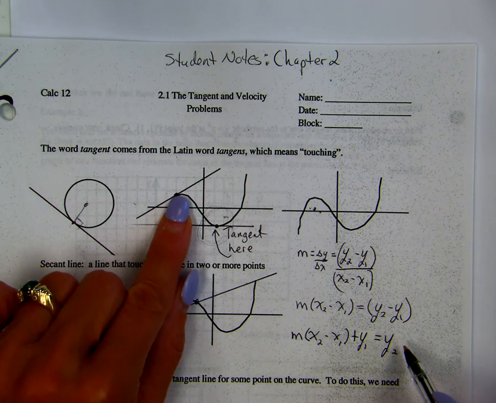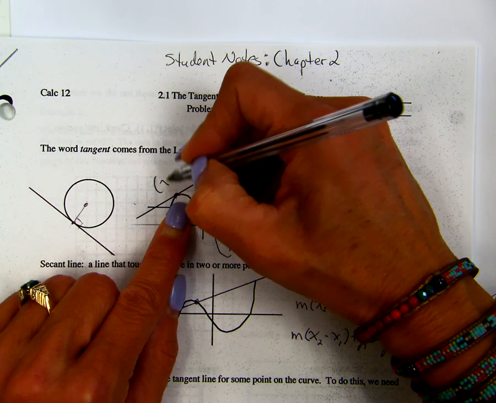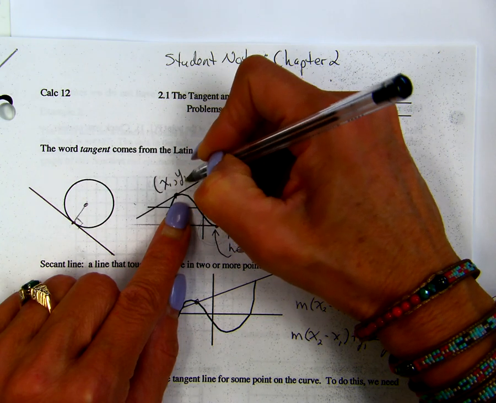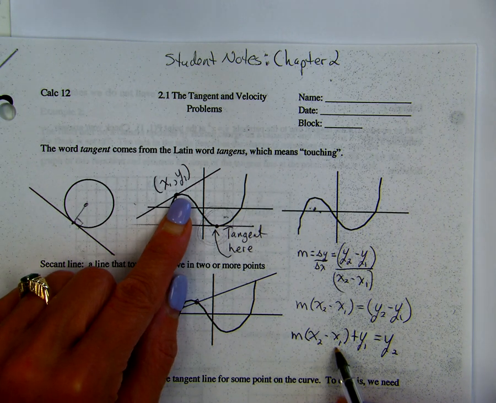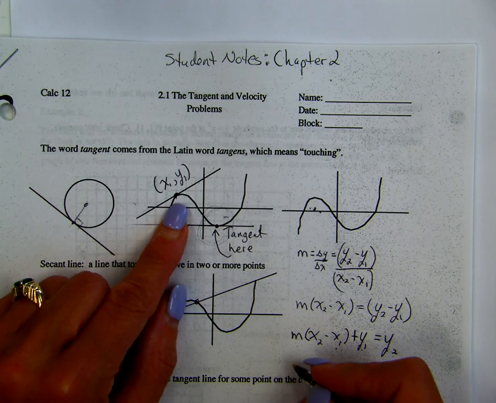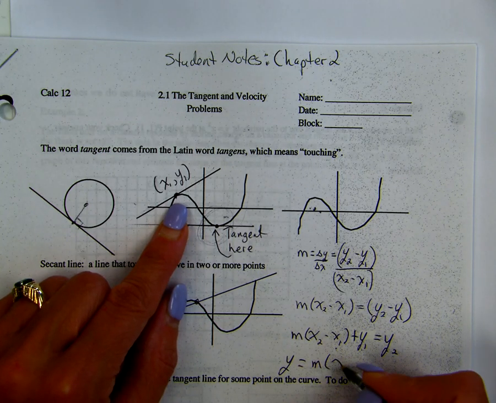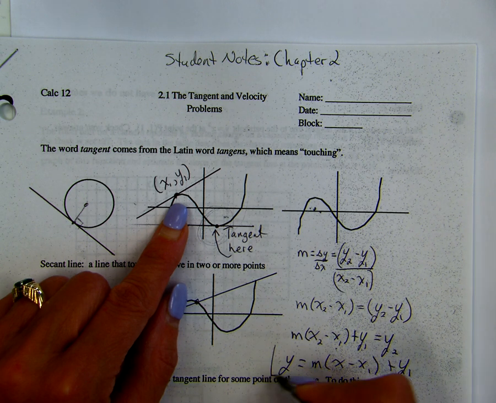So this is another way for writing the equation of a line. So if you have a point on the line, so if I have this point, x1, y1, and I know what it is, then I substitute that point in right here. And all I'm left with is the slope, and if I can find that slope, I get this for my equation of a line. y is equal to m times x minus x1 plus y1.